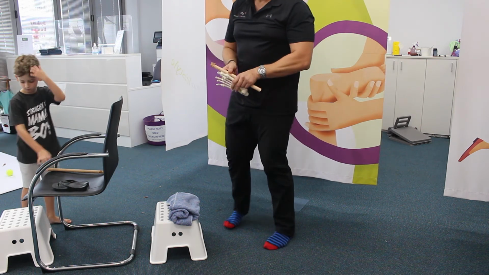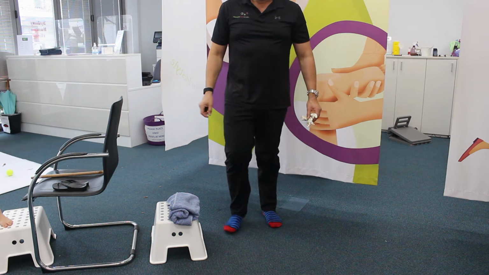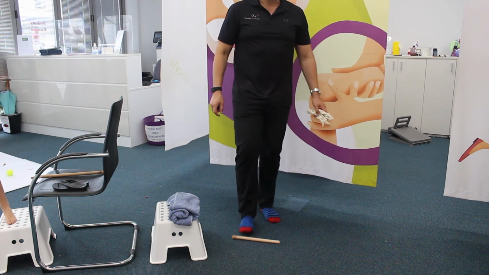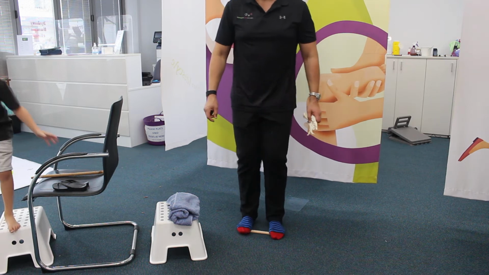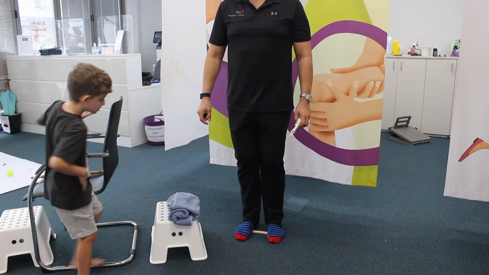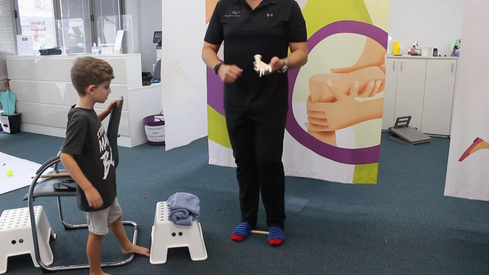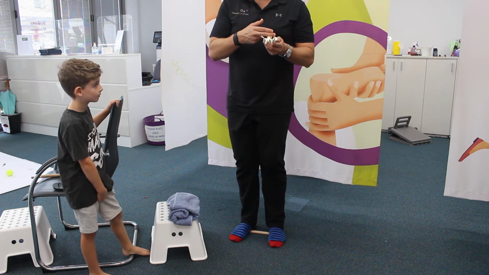The next one is the dowel exercise. Any of you who have ever tried this, you'll realise that it hurts a little bit. So what we do is we walk along, and when we hit a sore spot, 1, 2, 3, 4. What this is doing is it's breaking up that tightness through that area.